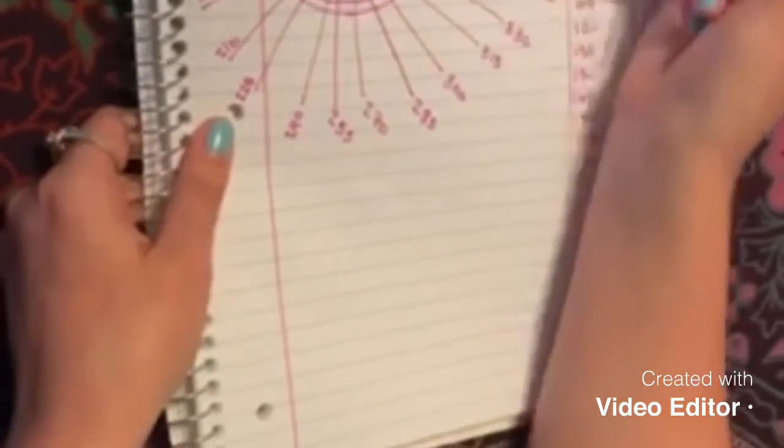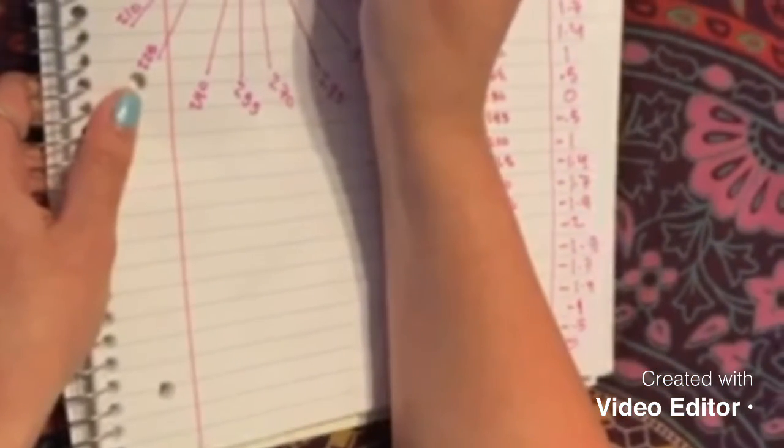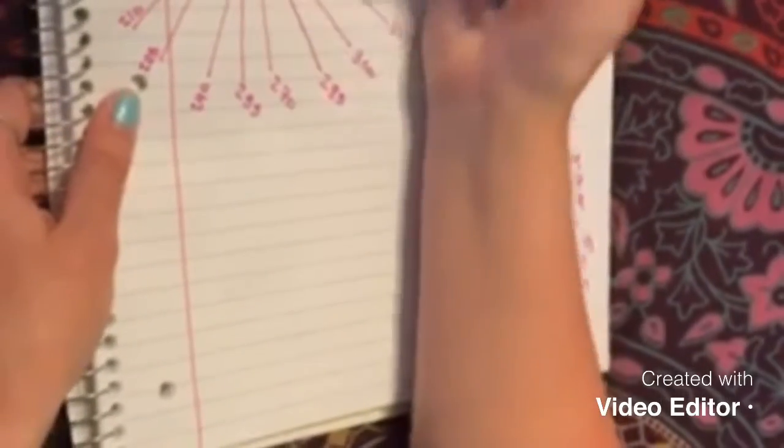So now we're going to connect all the dots. So we're going to start here, go around, and it ends up being a circle.